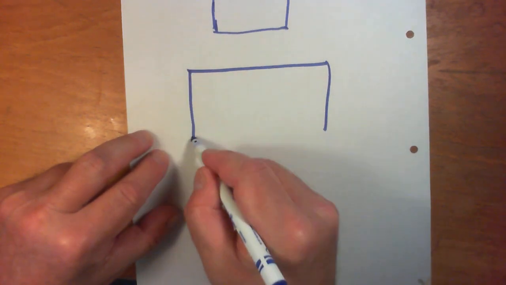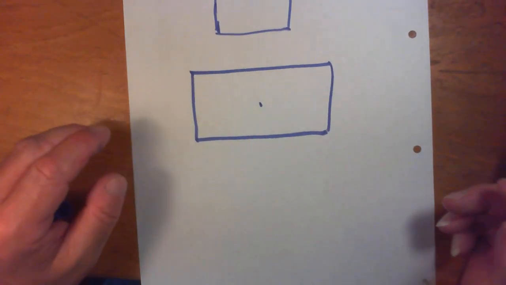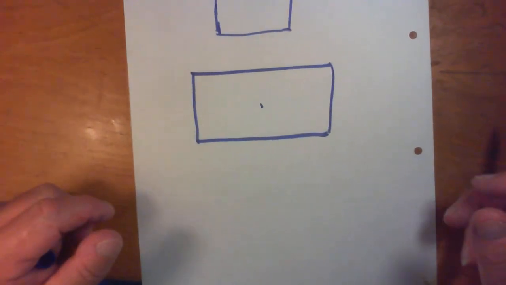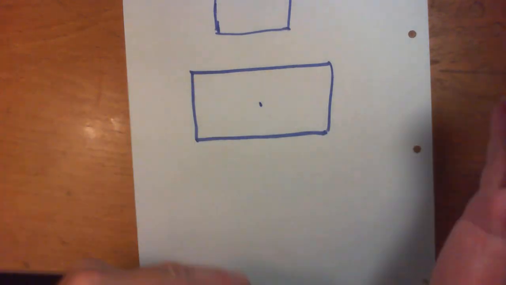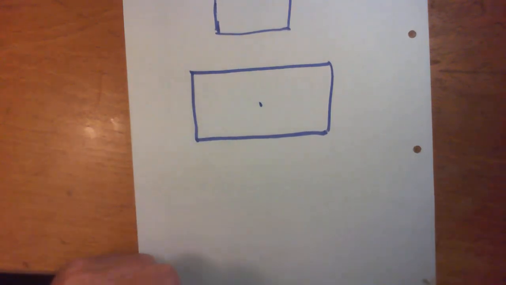However, if I have a rectangle, the rotational symmetry there is 2. I just need to go through 180 to get a view that looks identical to the view we've got here. After 360, when you're back to where you started, you've had 2 views which are identical to this.